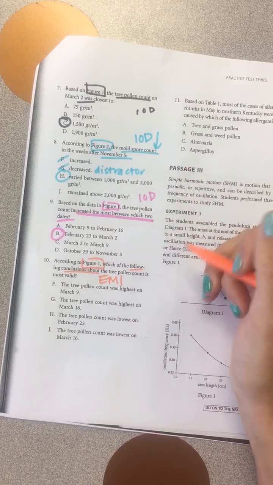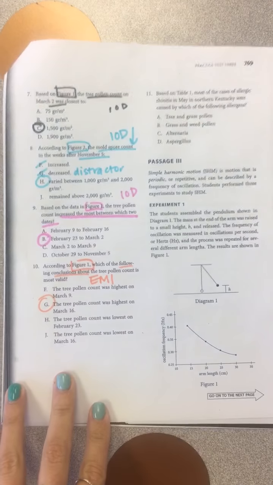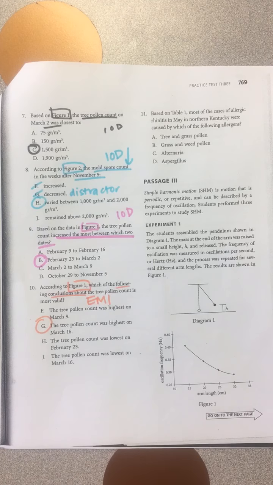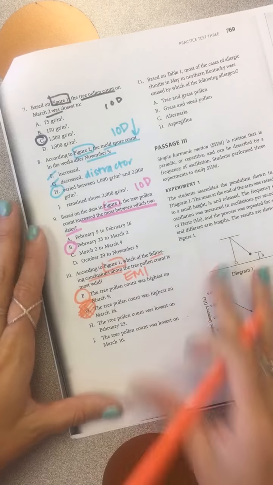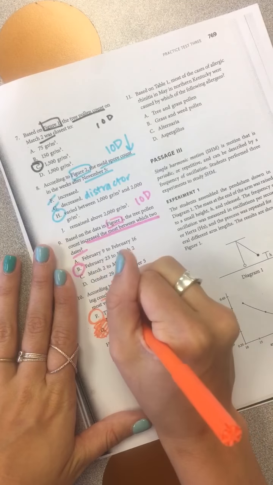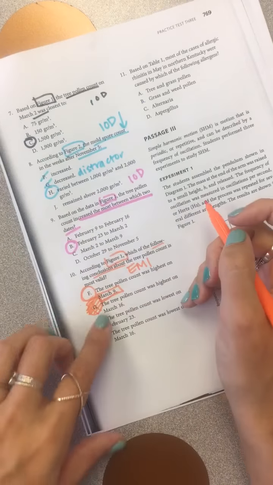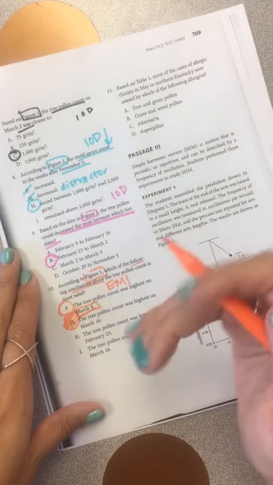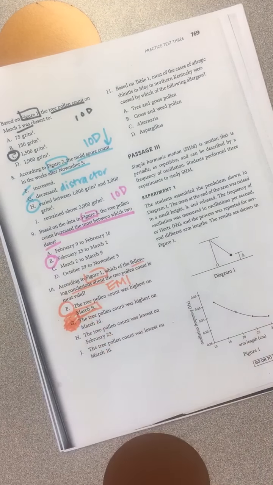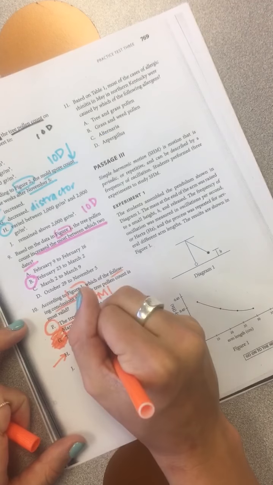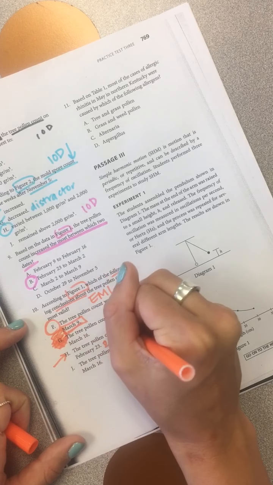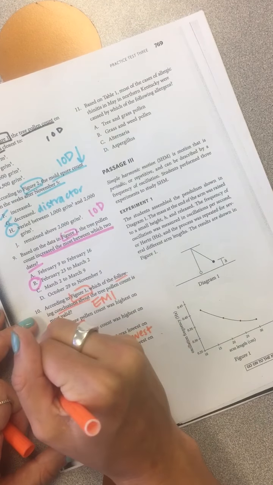So on March 16, it was the highest. That is G. Oh, wait. March 9. My bad. Miss Matthews can't read her graph labels. It was highest on March 9. I don't even know why I circled G, because I wrote March 9 on the figure. So, no, it was not the highest on the 16th. G is not even the distractor. The distractor is going to be H, because February 23 is the second lowest.